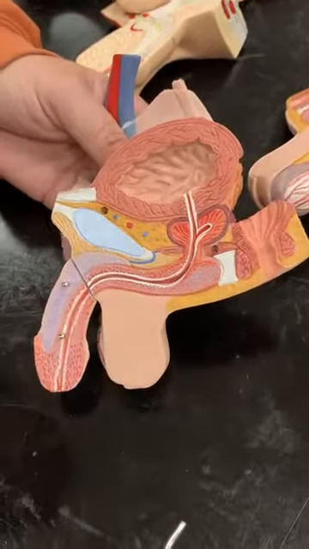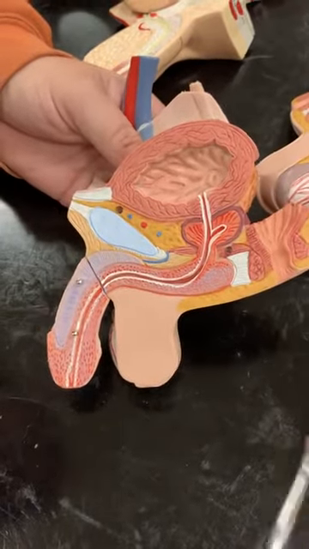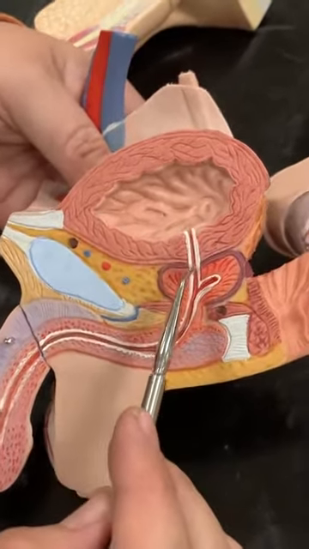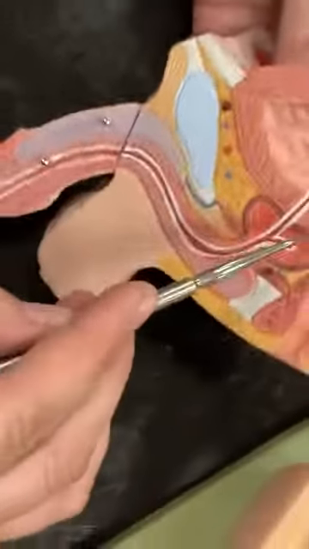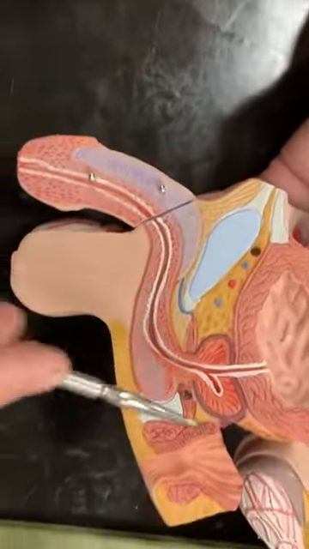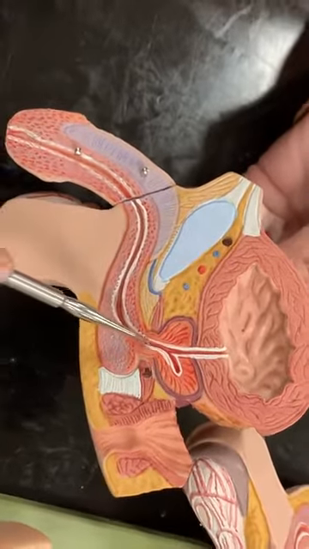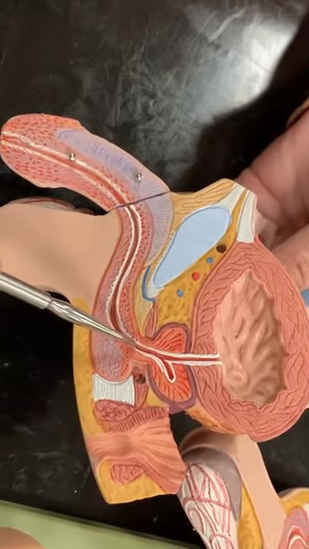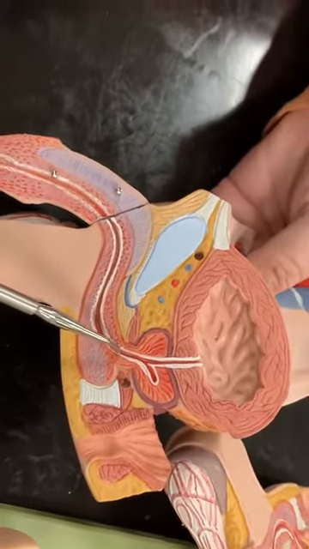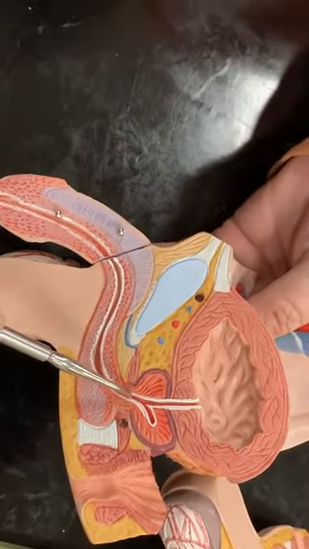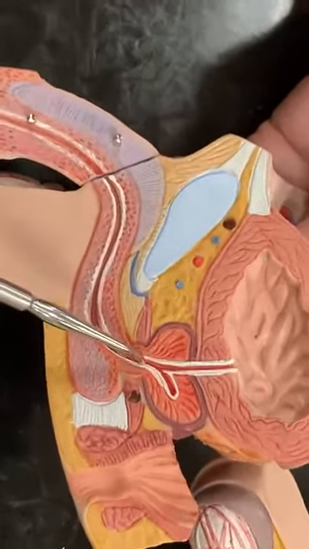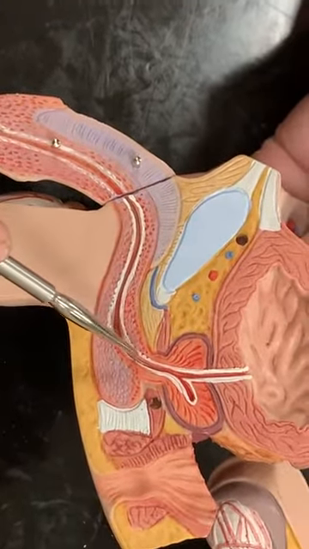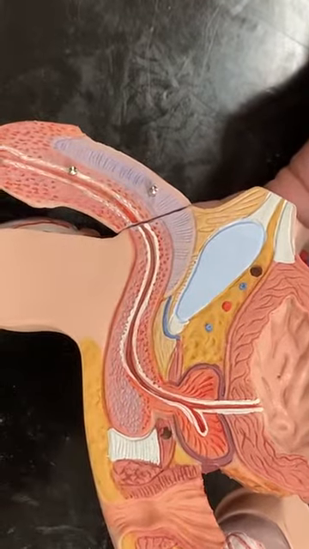Now, there are 3 areas of the urethra for a male. As urine leaves the urinary bladder, we call it the prostatic urethra because this is the prostate gland. Right here, this little short section is called the membranous urethra. Now, surrounding the membranous urethra would be the bulbourethral gland. It's kind of a stretch, but I have a good model for that. And then when it hits this corpus spongiosum, this is all called the spongy urethra.